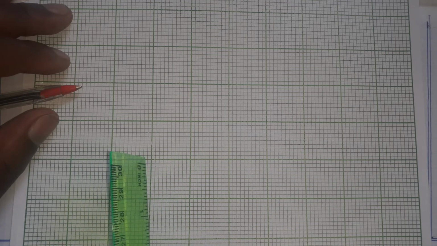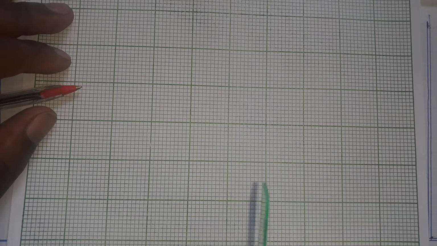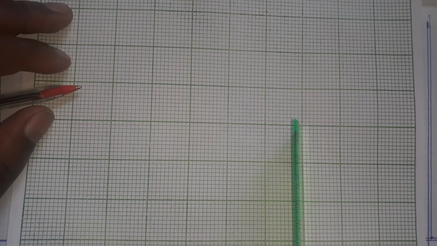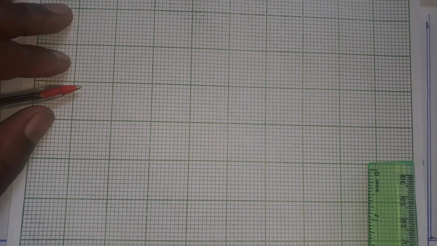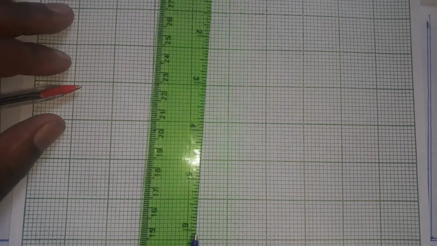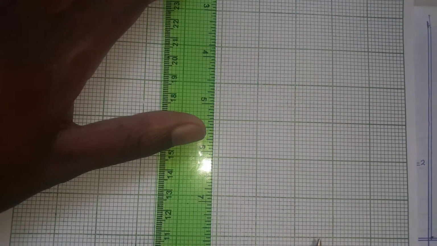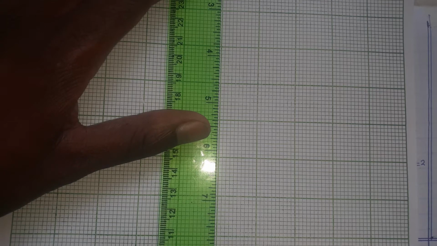Each of these 2 centimeters must represent 1 unit. So I must take note of that, because if my line is going to be at this side, I have less than 3 lines. So I need to make sure that I bring it here.